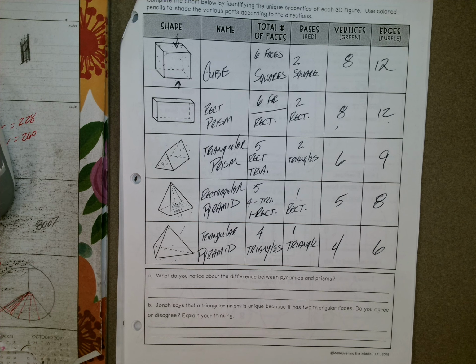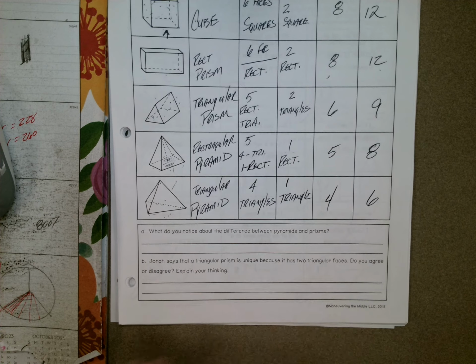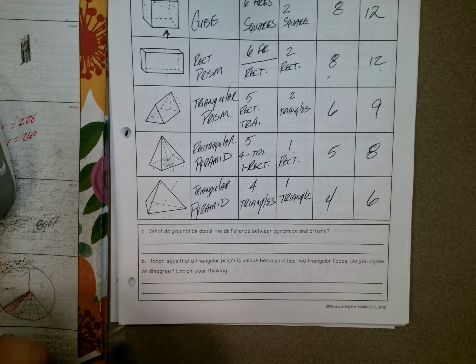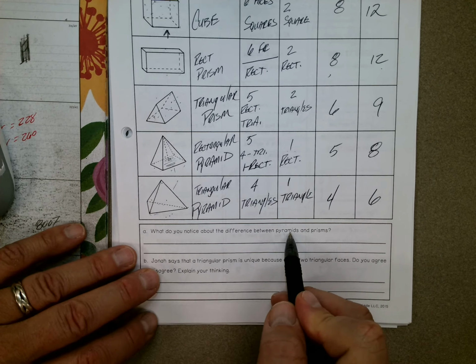Just introducing three-dimensional figures. Letter A. What do you notice about the difference between a pyramid and a prism? Well, prisms have rectangular faces and two bases, while pyramids have triangular faces and only one base. So, what do I notice about the difference between a pyramid and a prism?